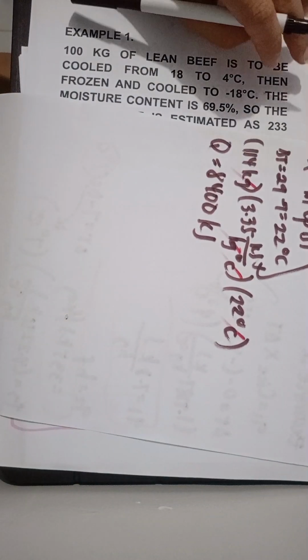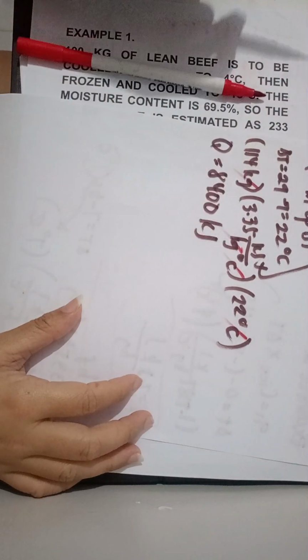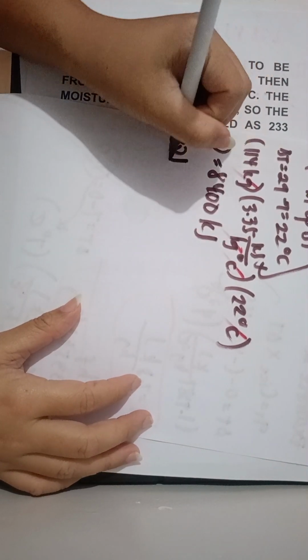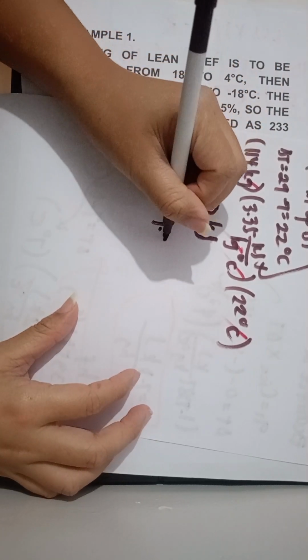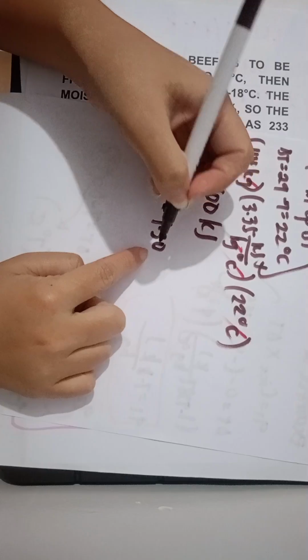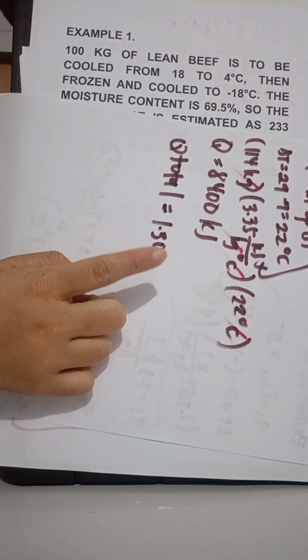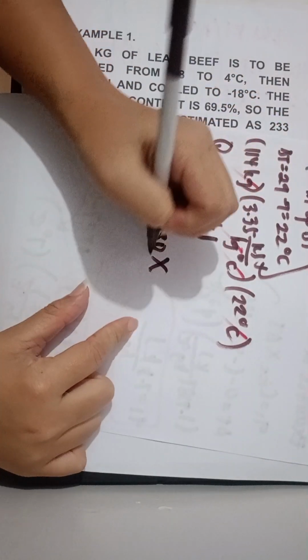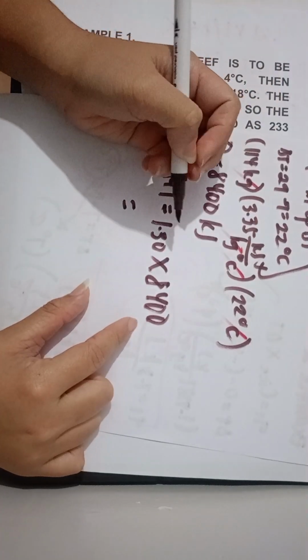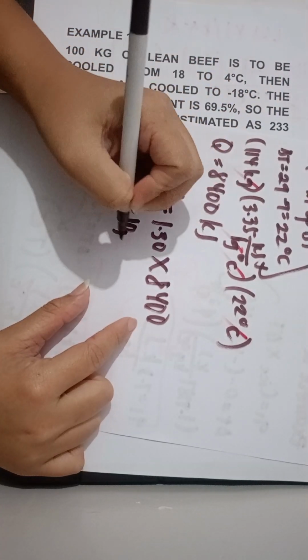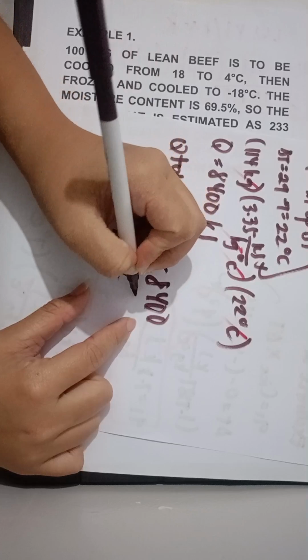And then, another for Q total naman. Here, Q total is 1.30. Kanina, diba? Kanina meron doon nakalagay na 30%. Yun yung minimultiply ko dito. So, i-multiply mo lang siya dito sa 8,400. So, our answer will be 10,992 kilojoule.